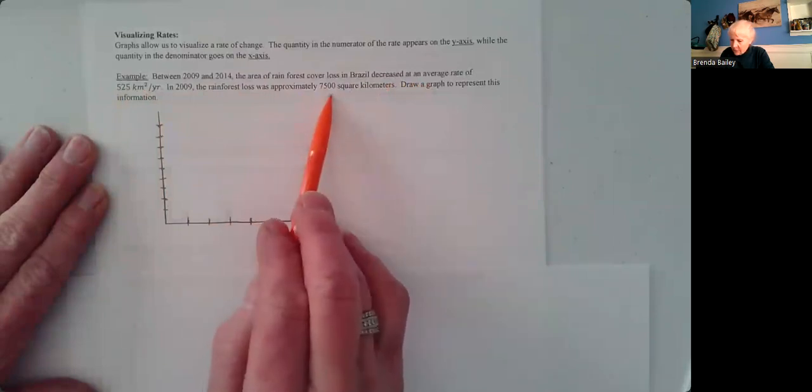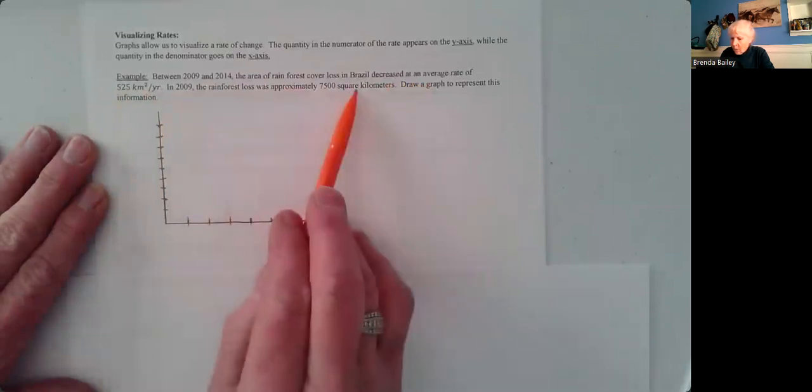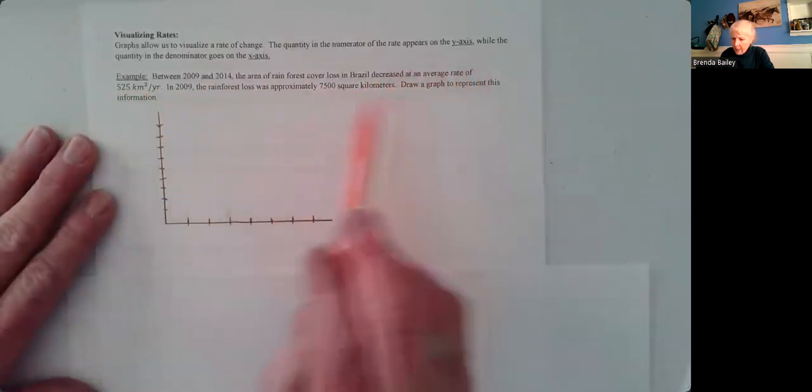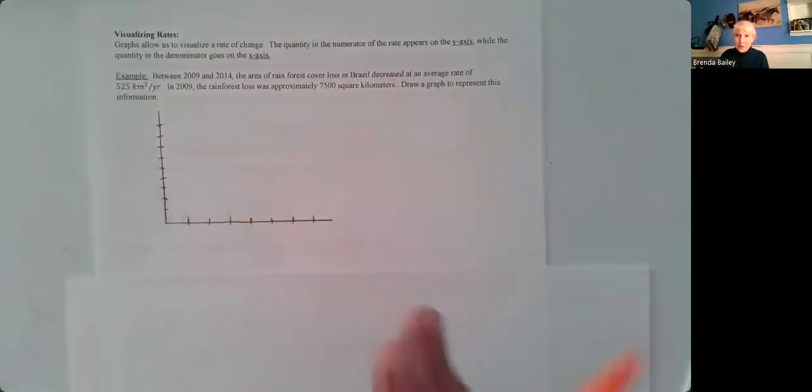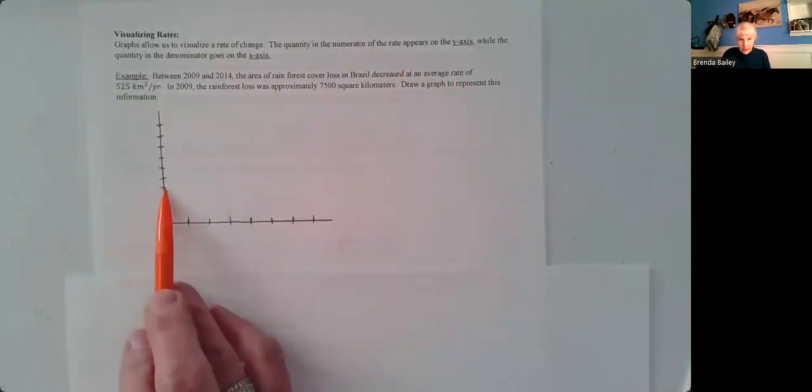So they tell us, in 2009, what was the loss? Draw a graph to represent this information. This one actually is a little tricky, but before we start we need to make sure we know what each of these is going to represent.